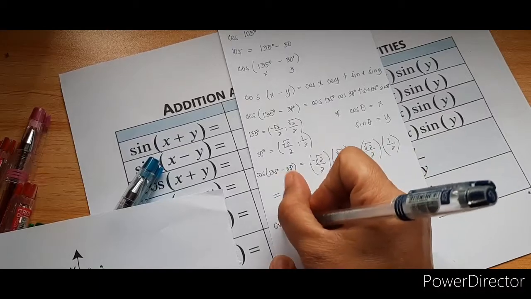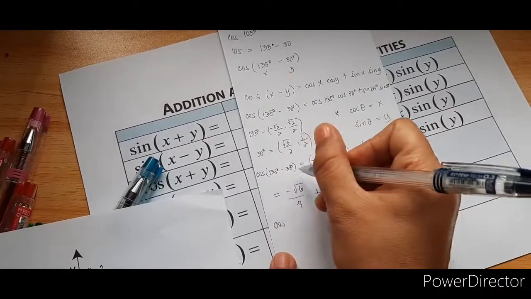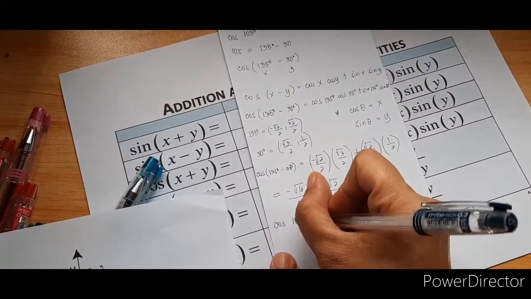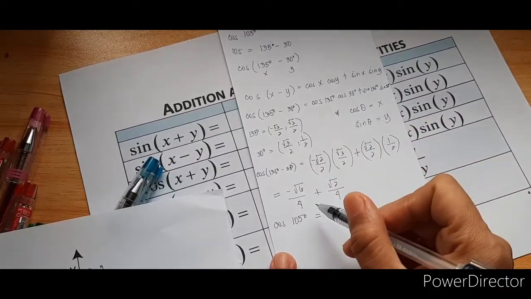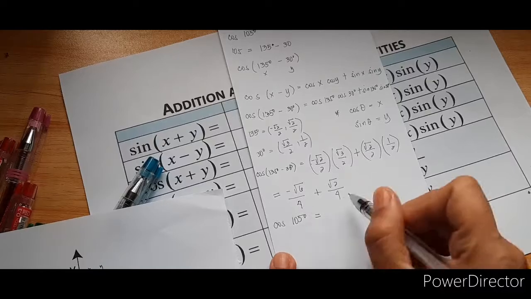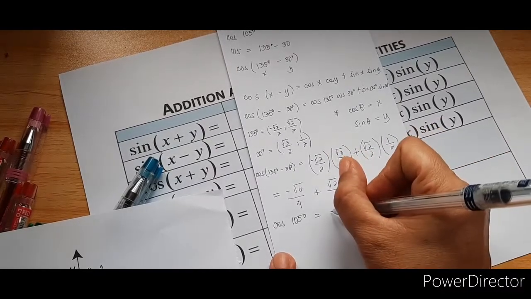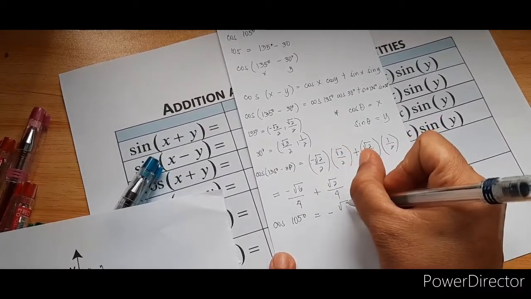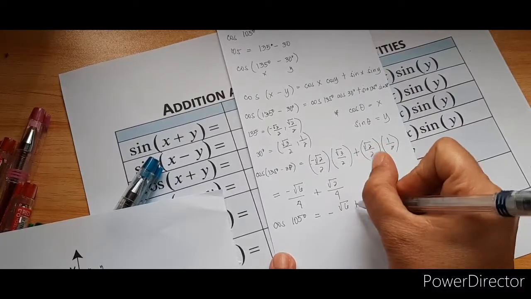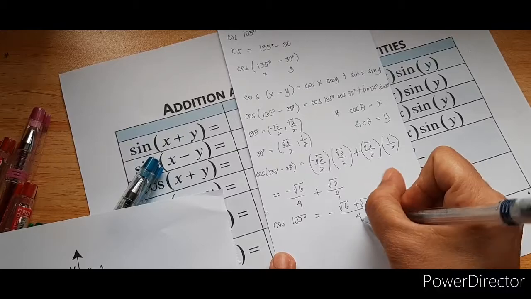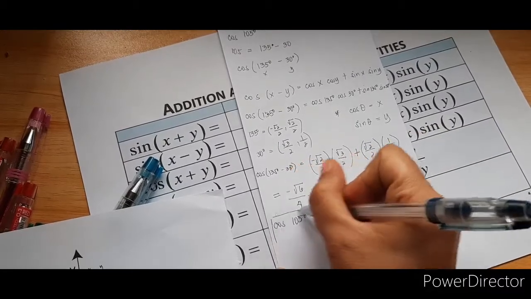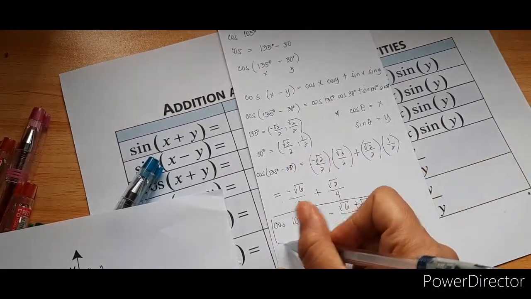Therefore, cosine 135 degrees minus 30 is 105 degrees is equal to, our common denominator is 4. So we have negative square root of 6 plus square root of 2 over 4. As simple and as easy as that.